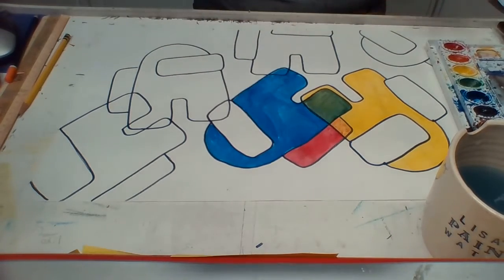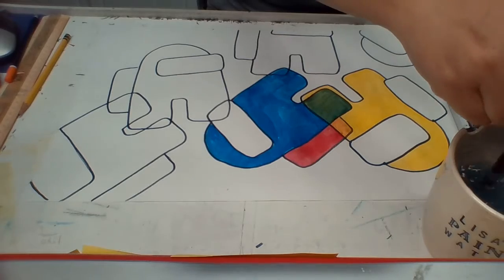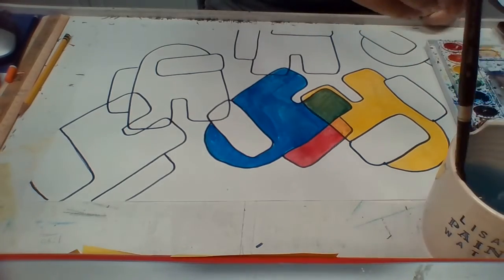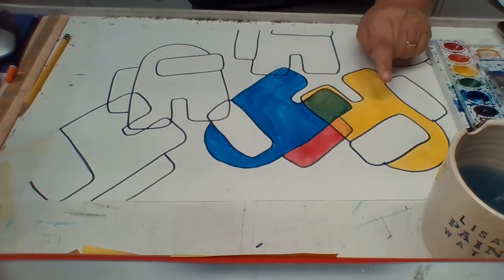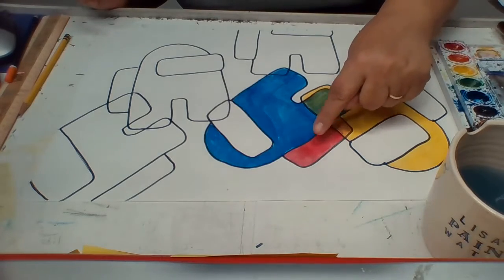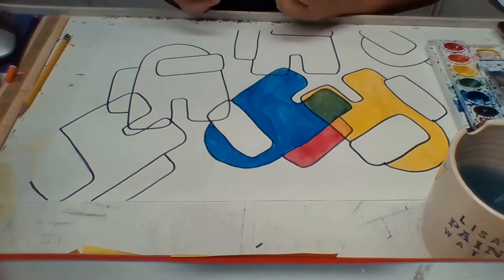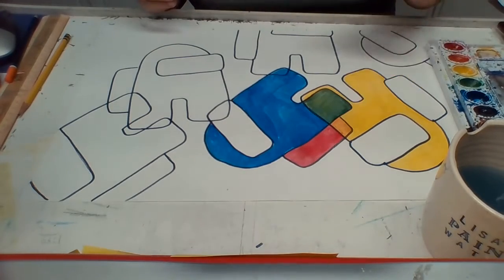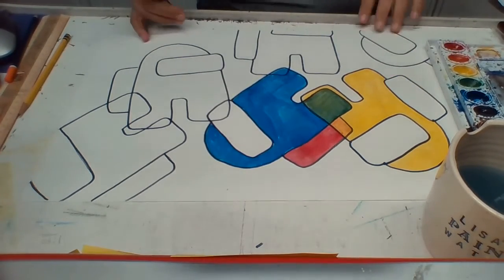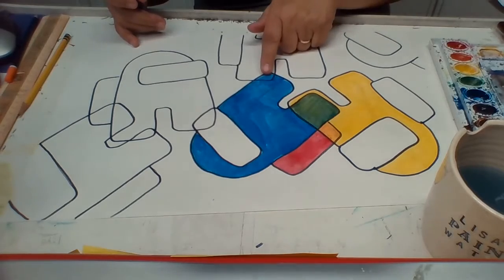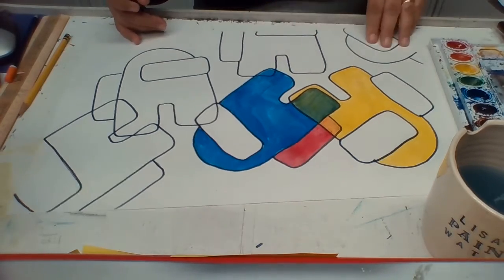Alright, so now I have 5 colors on my canvas. We have the primary colors of yellow, red, and blue. And on the overlapping sections where those 2 colors mixed, we have orange and green. Very nice. So now I have the blue going into this section over here.